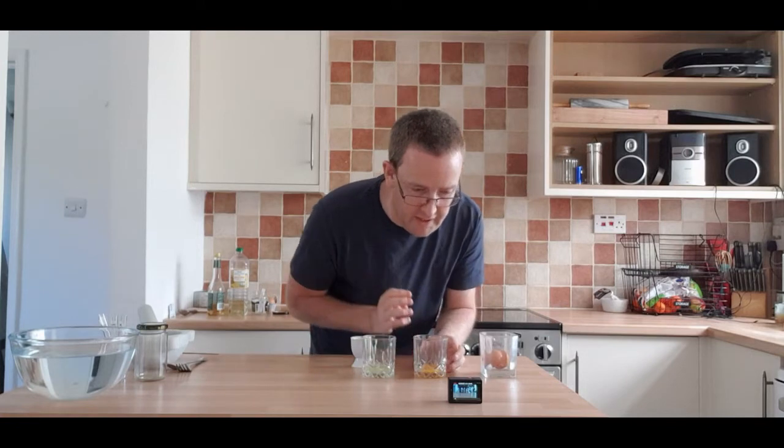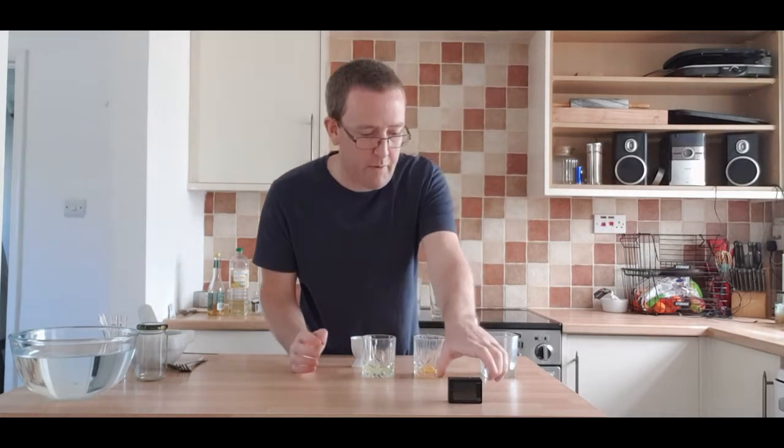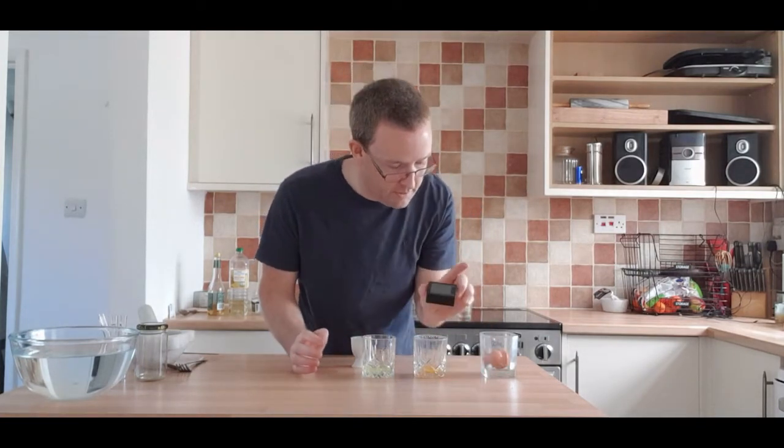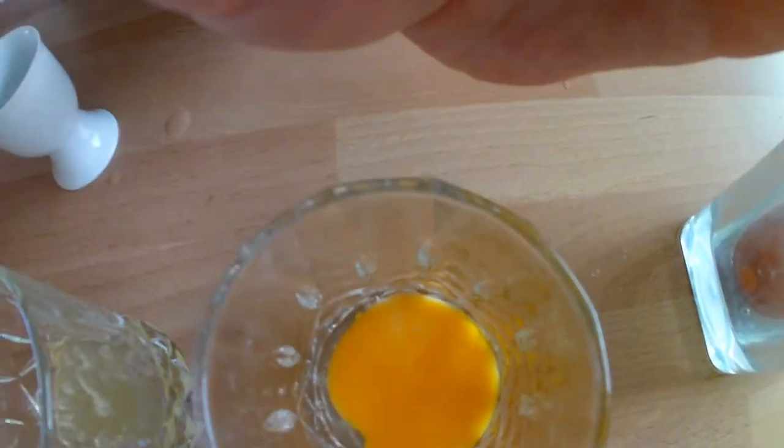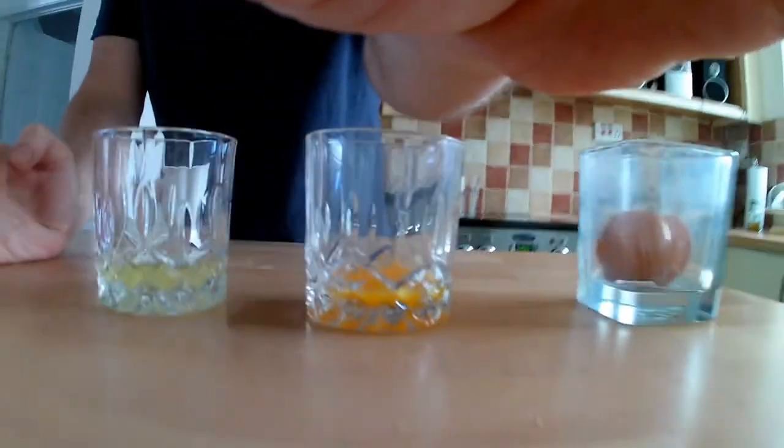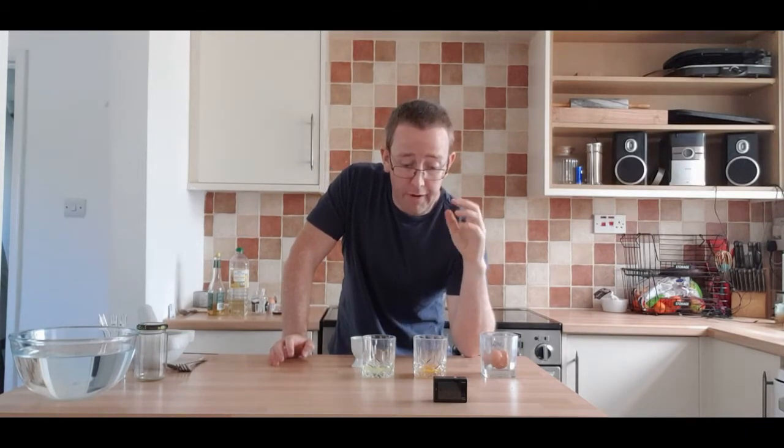Well, you should be able to see that this yolk here, if I get my close-up camera, this yolk is a beautiful yellow colour, okay? It's a really, really deep yellow. And where does that yellow come from? Well, if you buy battery eggs or factory farmed eggs, they won't necessarily be that yellow.